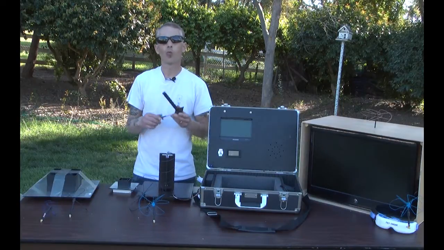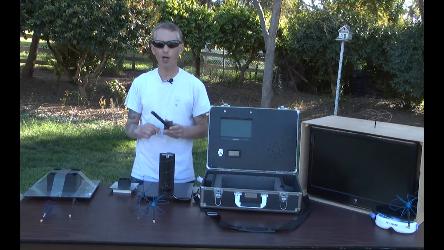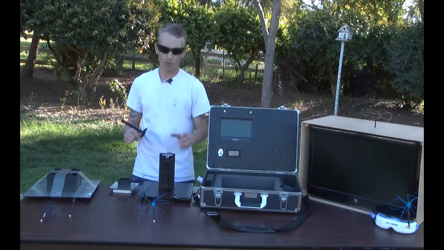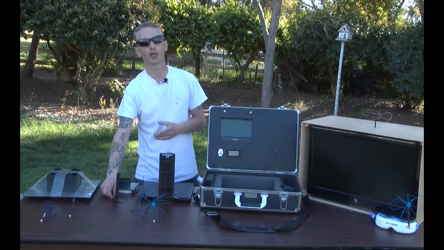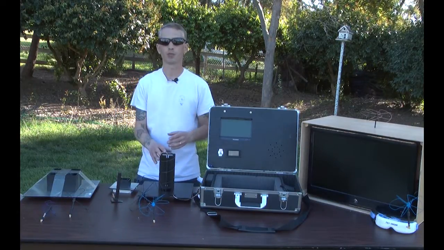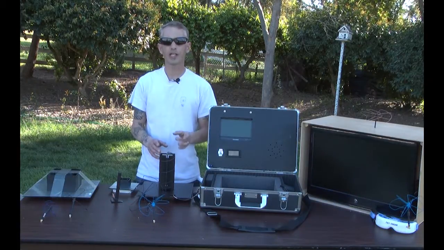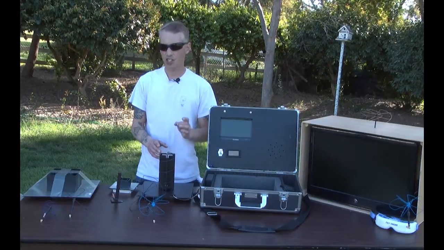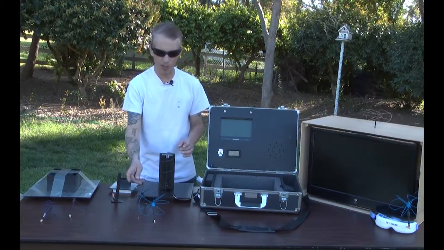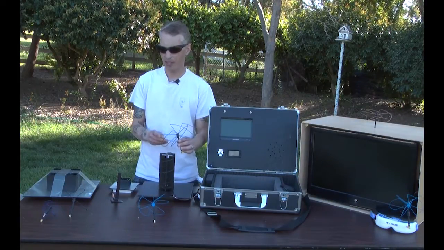So you ask, why do so many people fly off of the 5.8 antennas versus the 1.3, 2.4, or 900s? Well, that is again simple, because of the size of the antenna. A 1.3 omnidirectional antenna is extremely small in comparison to a 900 band antenna.